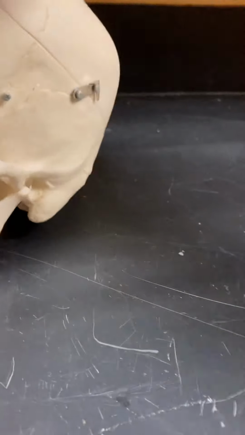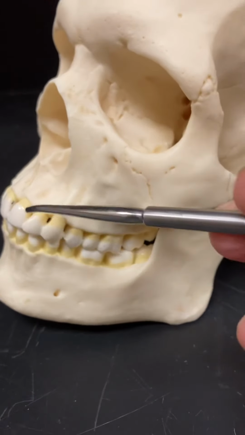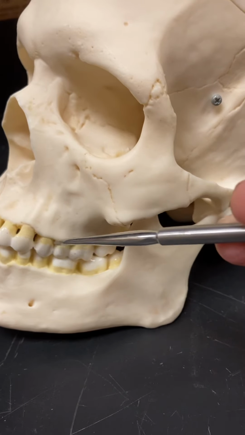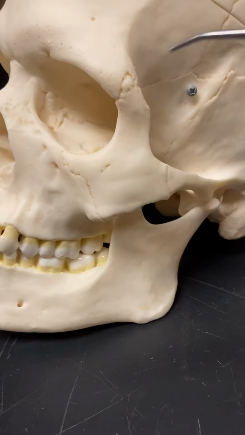Let's look at this side. If we just look at a quadrant, we would see 2 incisors, central and lateral, canine, 2 premolars, and 3 molars here.